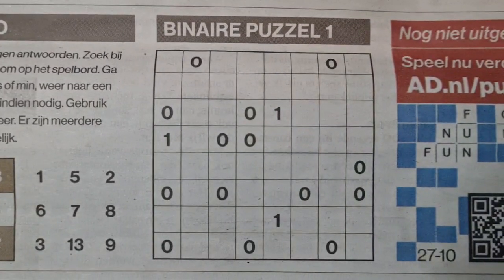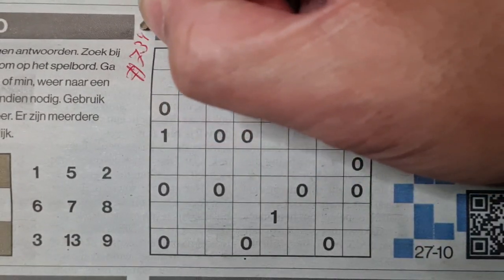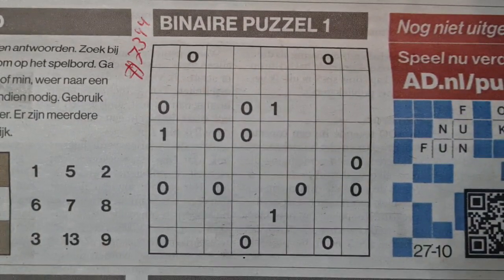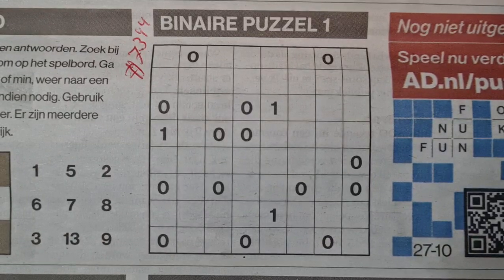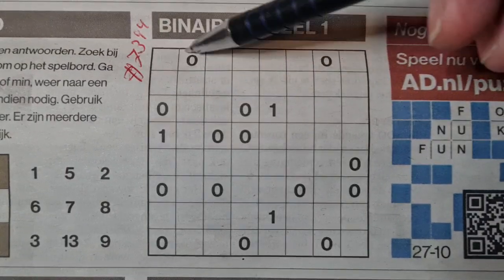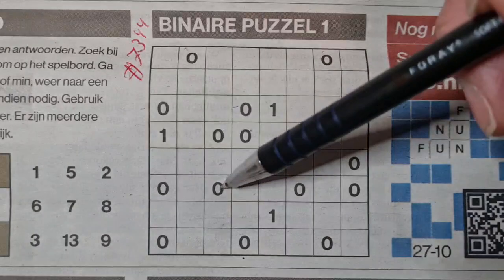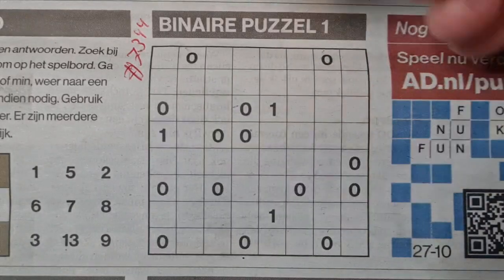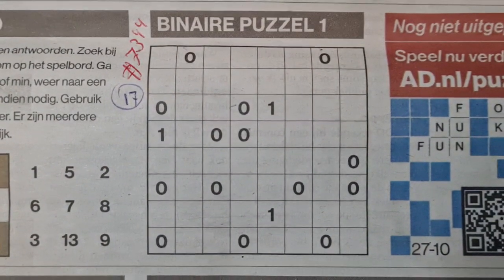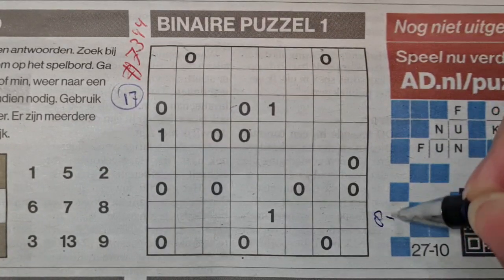And it's binary time. Number 7344. Before I start, I always count the printed digits. Well, this one has 14, I believe. No, I've not counted. Yes. 1, 2, 3, 4, 5, 6, 7, 8, 9, 10, 11, 12, 13, 14, 15, 16, 17. 17 printed digits. Well, and what kind of binary puzzle is this one? 1, 2, 3, 4, 5, 6, 7, 8. 8 by 8 binary puzzle.